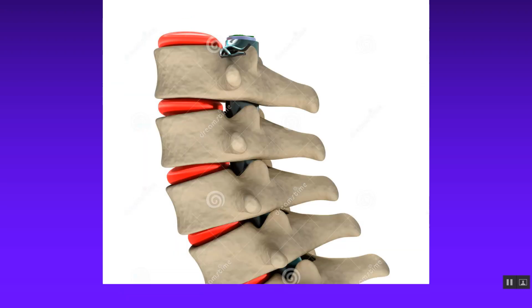So here's the significance of where those nerve roots come out. Let's change the color here. This is a nerve root coming out. Let's pretend this is C5, this is C6. So in the cervical spine, the nerve roots come out above the vertebral level. So this would be a C6 nerve root.